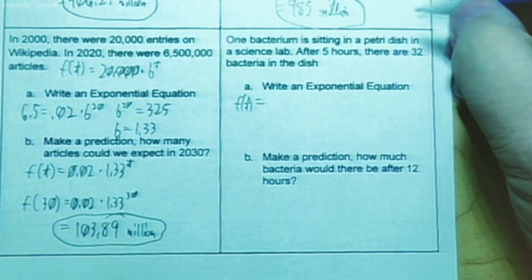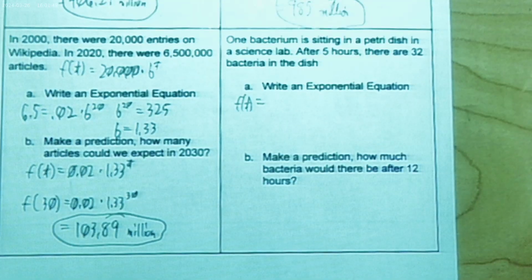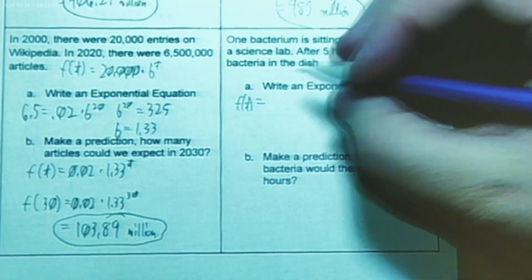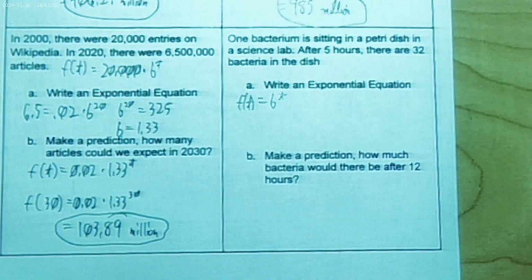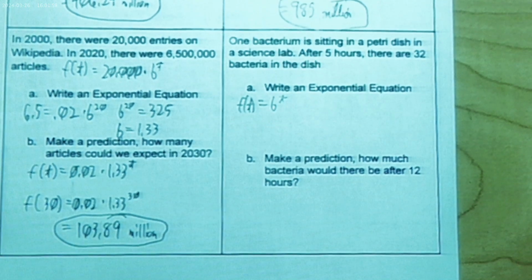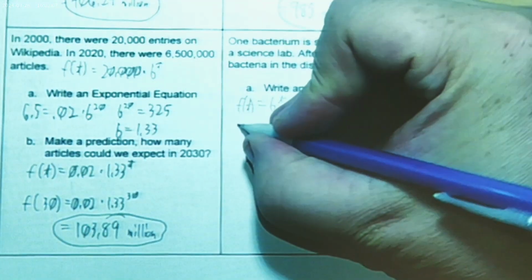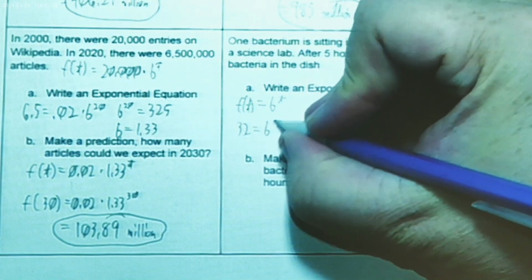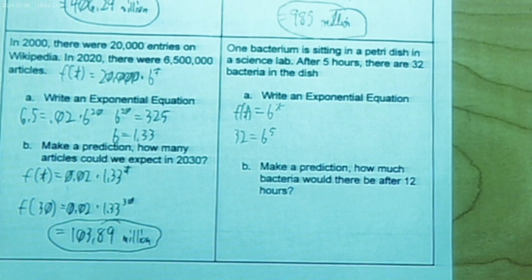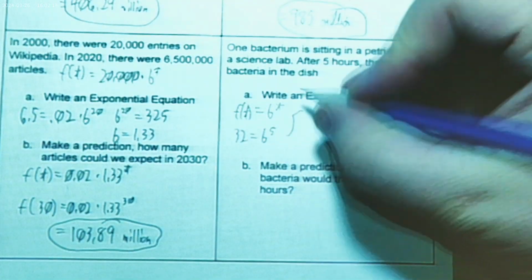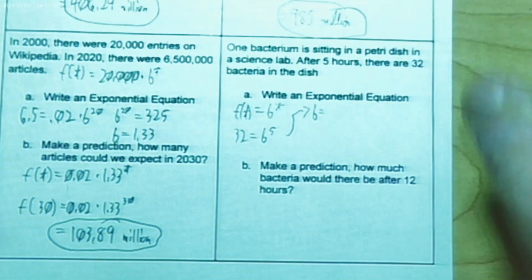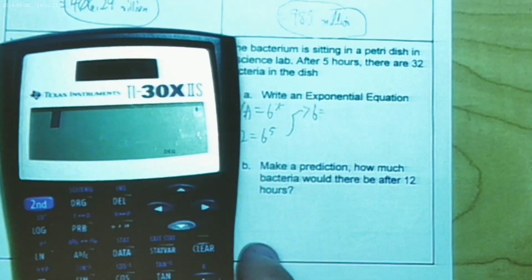We have f of t. If one bacterium is sitting in the petri dish, that means that the initial value is 1. And if the initial value is 1, then we can basically ignore it. We're now solving for an equation that's just the rate itself, which is pretty awesome, really. So after 5 hours, there are 32 bacteria in the dish. So 32 equals b to the 5th. So therefore, b equals, I'm going to re-enter that.